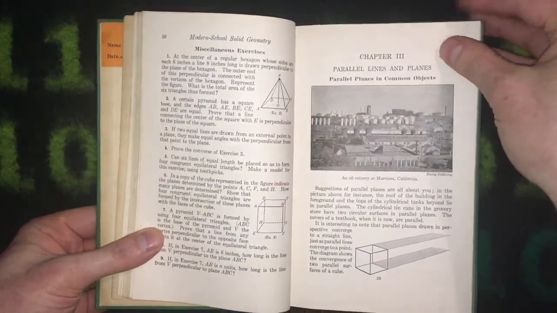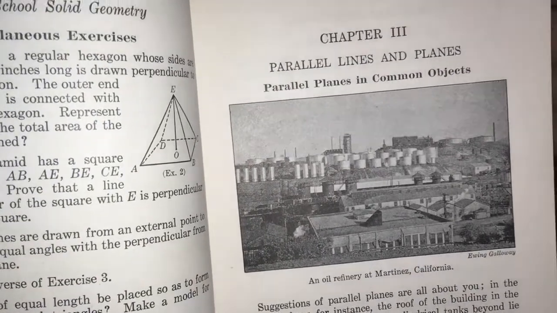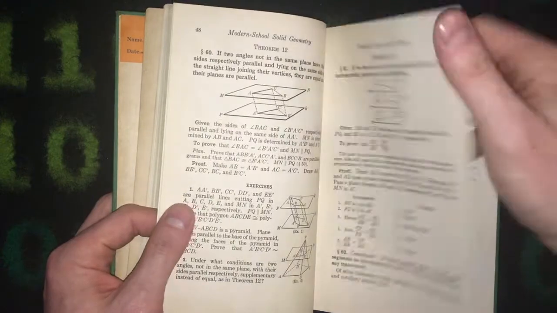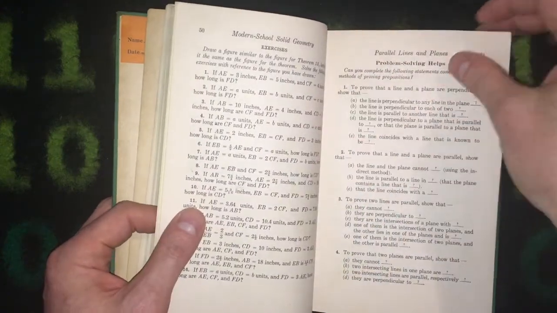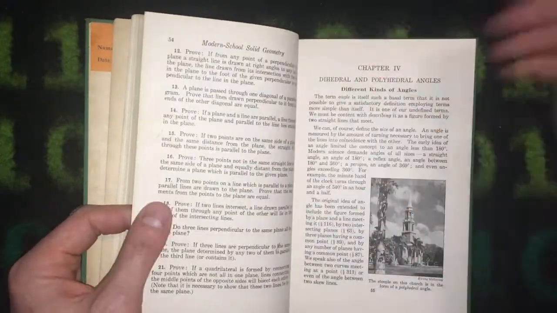Some algebraic stuff. An oil refinery at Martinez, California. Problem solving helps. Another chapter test.